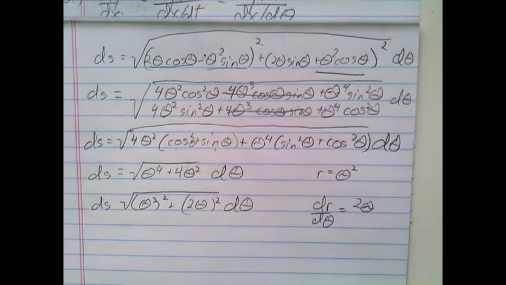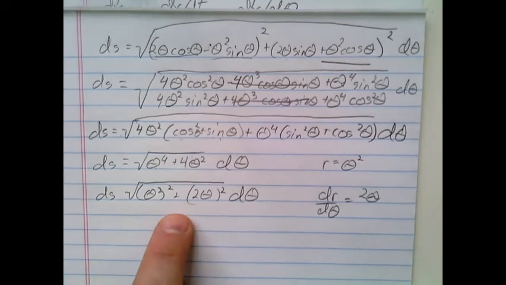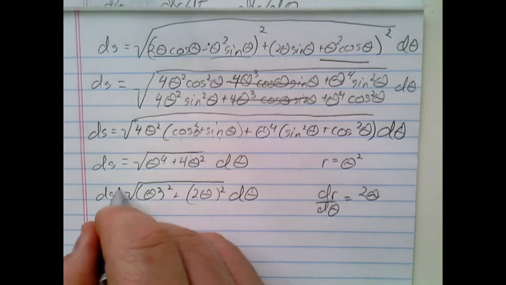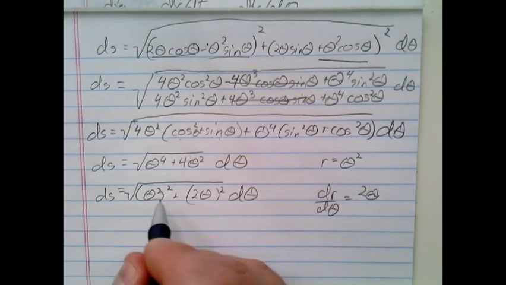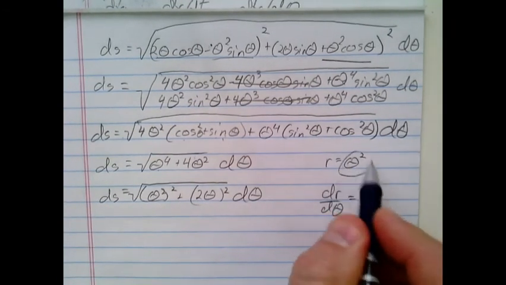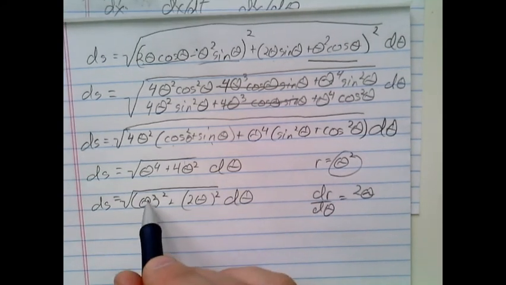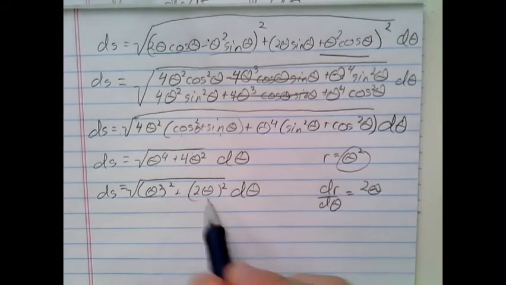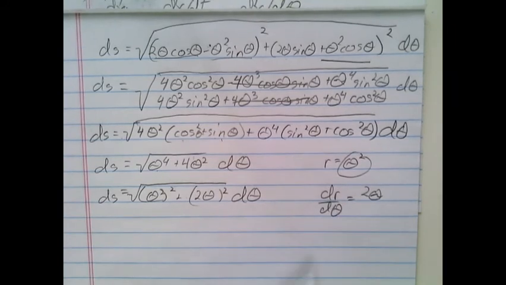2 theta is just what you would get if you took the derivative of r with respect to theta. And it turns out that when you parameterize a polar curve and apply the integral formula for parametric equations, you always get all the sines and cosines to eventually knock themselves out, and the arc length differential that you're always left with is just the original polar equation, whatever was set equal to r, squared, plus its derivative with respect to theta squared. That's a formula that's worth knowing, so you don't have to do all this stuff every time.